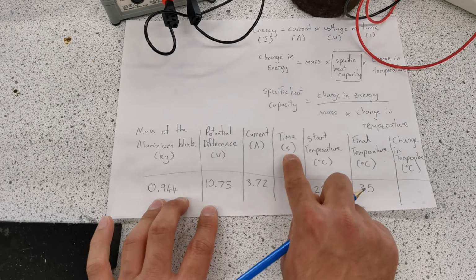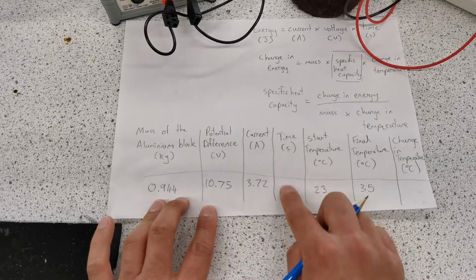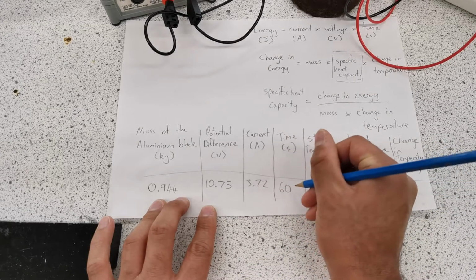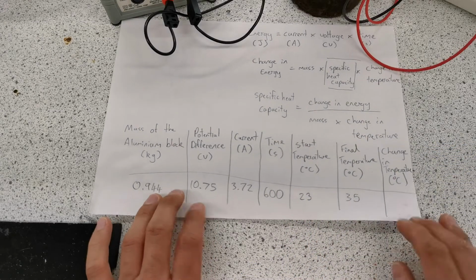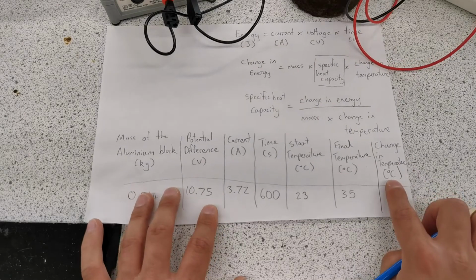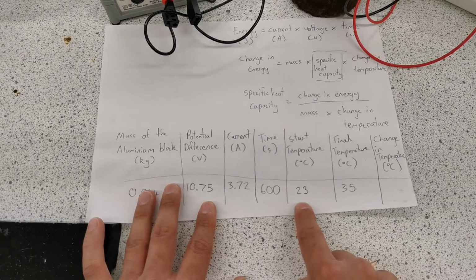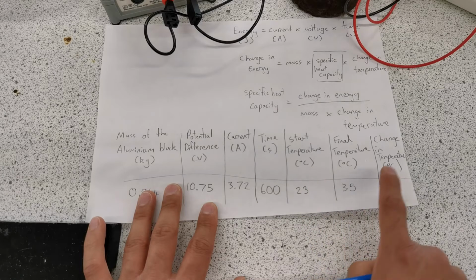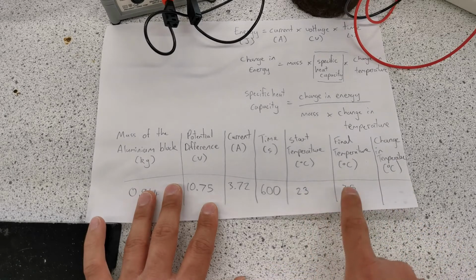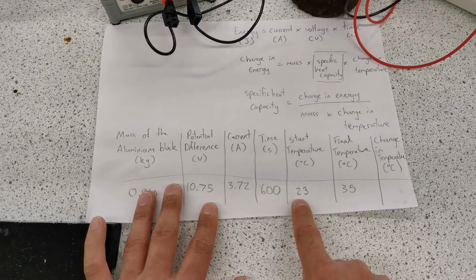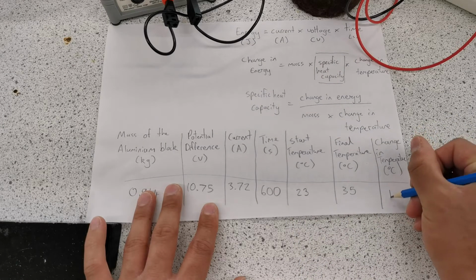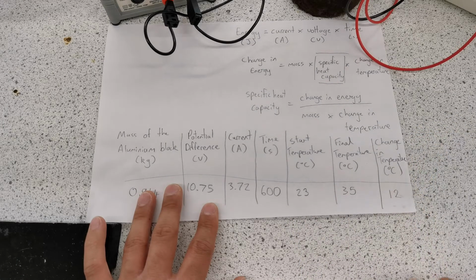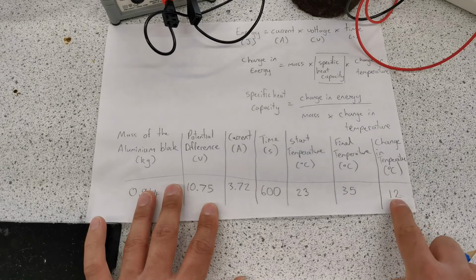So if we convert that into seconds, 10 minutes times 60 seconds in 1 minute gives you a total of 600 seconds. And final column is the change in temperature. So if we started at 23 and we finish at 35, then the difference between these two is the change. So 35 take away 23 leaves you with 12 degrees Celsius. So the aluminium block's temperature increased by 12 degrees Celsius.